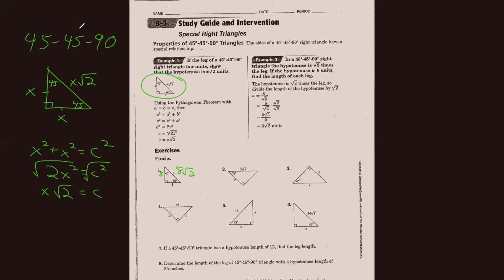So go over there to number 3. Same thing, it's just flipped around. On number 3, they give us that this one leg is 4. So that means that our other leg is 4. And then the hypotenuse, which is now the bottom, is going to be 4 radical 2. Again, it's just following that pattern. If you memorize that pattern, there's not really any work to do there.